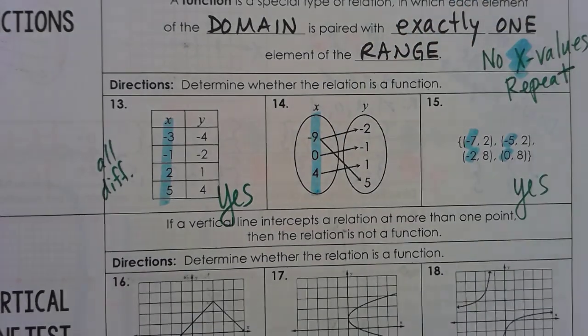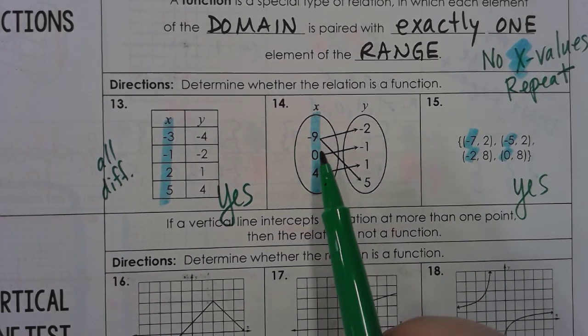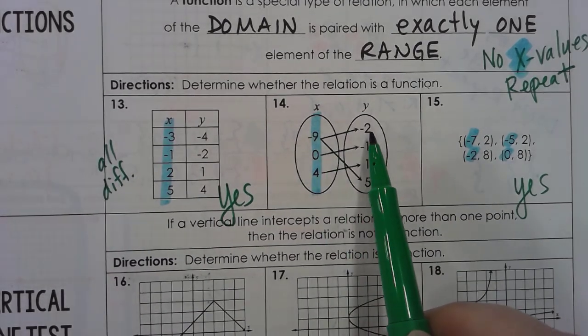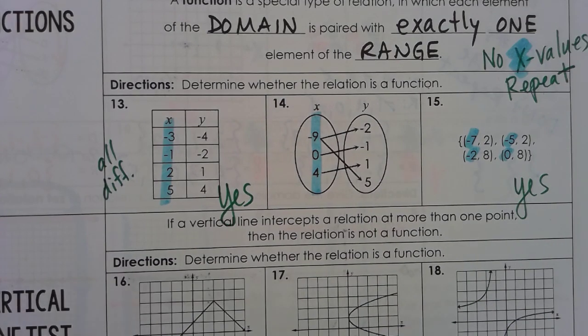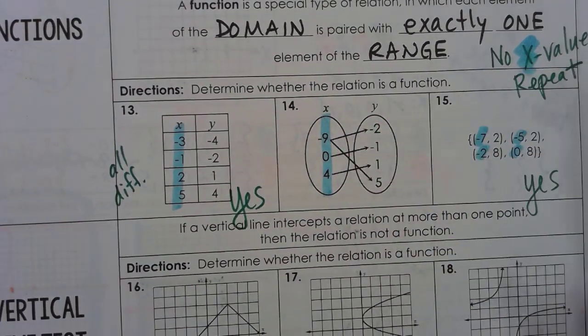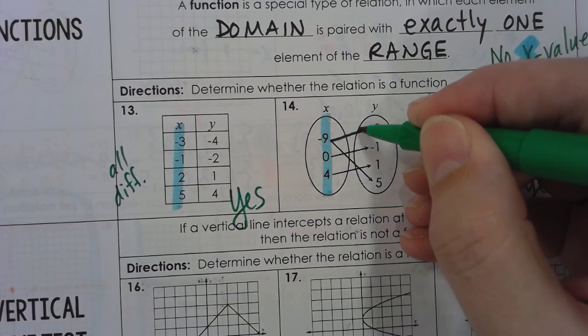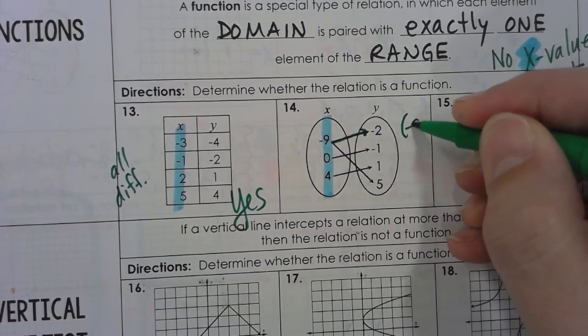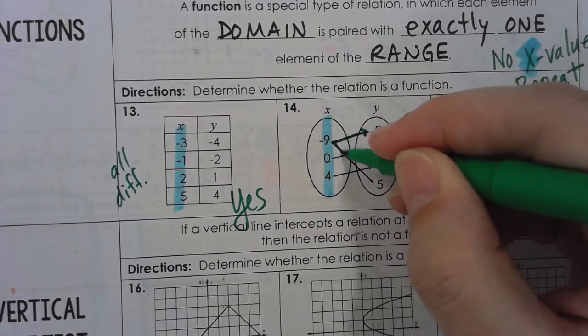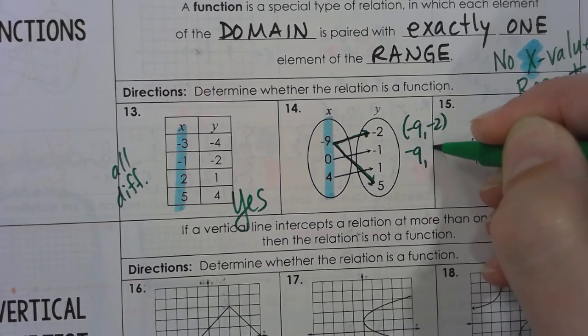What about here on number 14? These are my x's. It's a little different because I have some arrows, so I have to think about what those arrows are telling me. Does every x have its own y? Yeah, but one has 2. So -9 goes with -2 and -9 goes with 5.